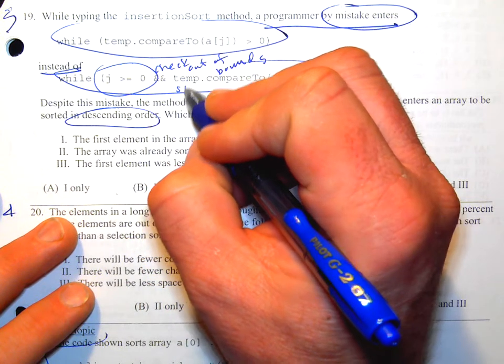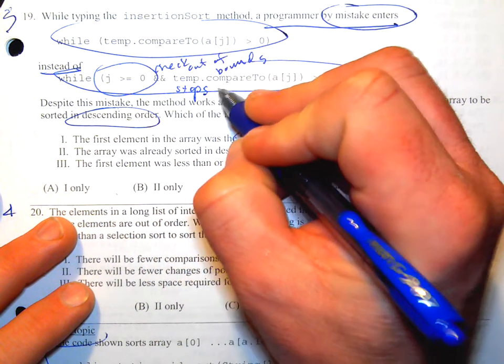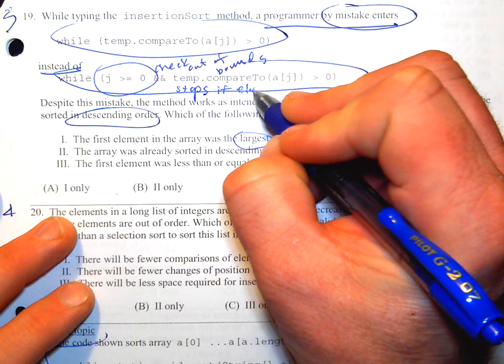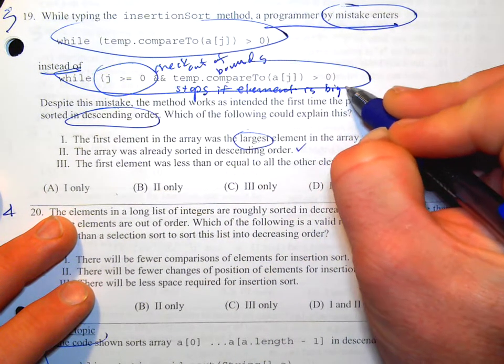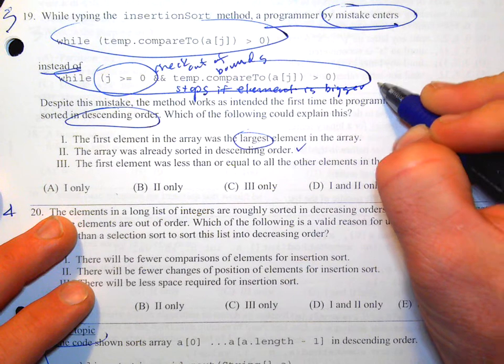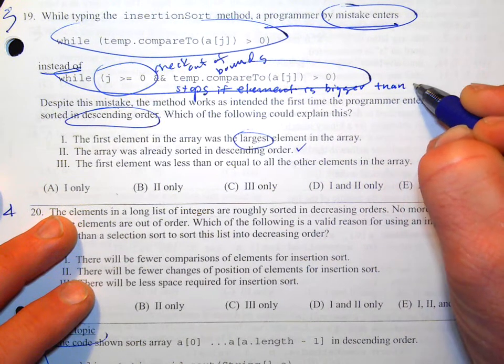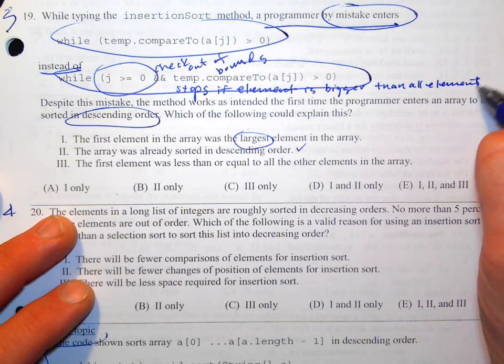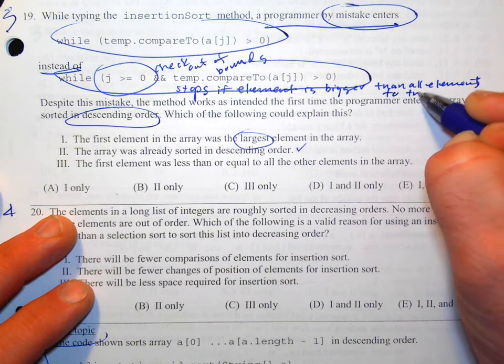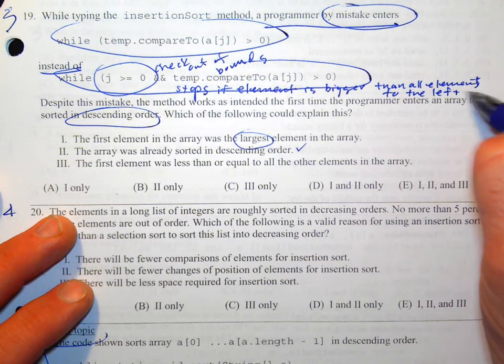Let's see if we can write down this logic. Stops if element is bigger than all the elements to the left of it. Okay, so you guys remember how this works.